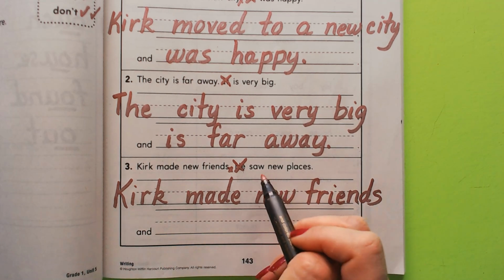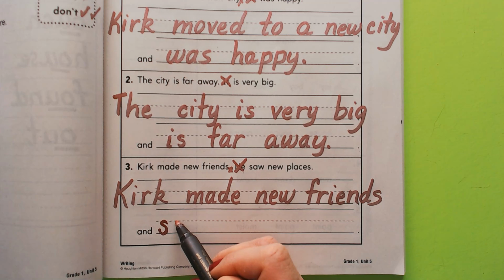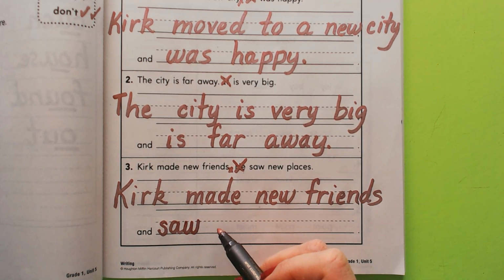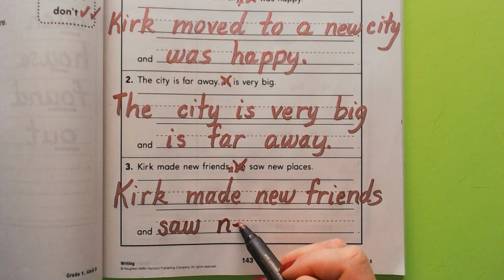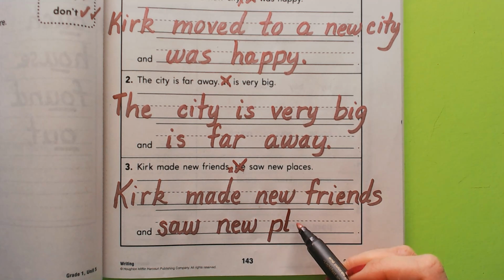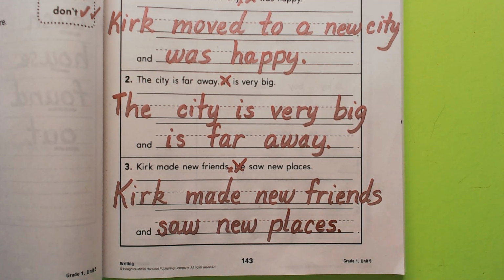and saw new places. So wherever you move, you can make new friends just by being kind and helpful to the people around you. So let me read that sentence. Kirk made new friends and saw new places. And then I put my period right there.